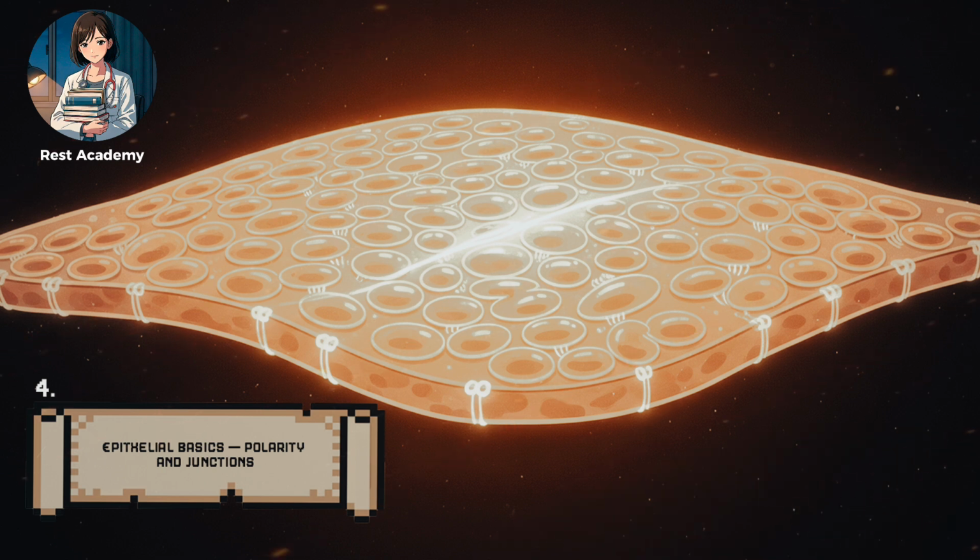Lateral seams do more than glue. At the apical lateral border sits the tight junction, also called the zonula occludens, a belt-like seal formed by claudins and occludin linked to scaffold proteins such as ZO-1 and the actin cytoskeleton. Tight junctions control paracellular flow, the path between cells, creating epithelia that are leaky or tight depending on claudin composition.